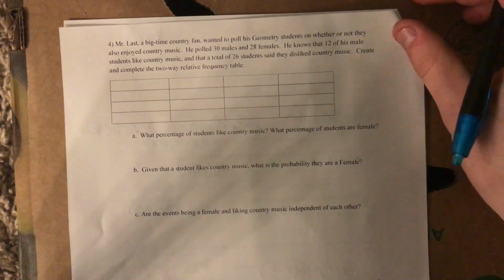And so, let's see, we're starting out, Mr. Last, a big-time country fan. You and me both, Mr. Last. Wanted to poll his geometry students on whether or not they also enjoyed country music. Polled 30 males and 28 females. He knows that 12 of his male students like country music. A total of 26 students said that they dislike country music. Create and complete a two-way relative frequency table.